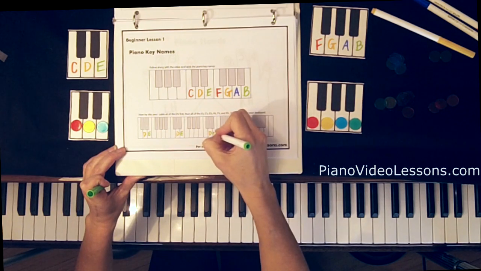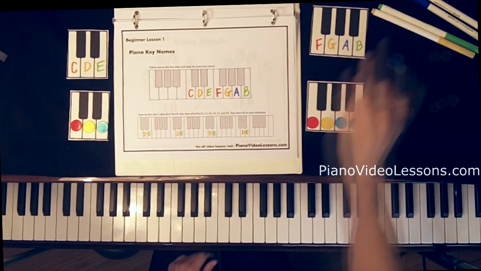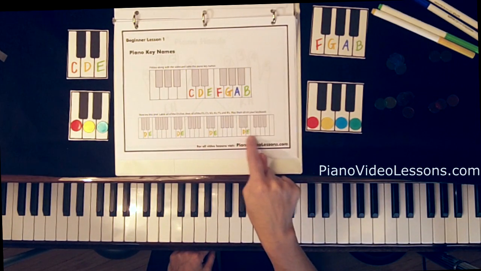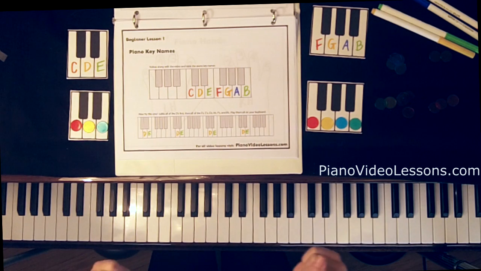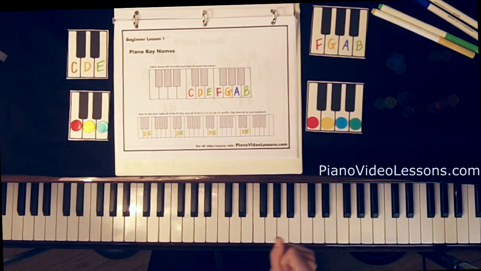Don't just write them in order. Everyone remembers the alphabet, A, B, C, D, E, F, G. What you want to start to do is to think about how these compare to the black keys and how they compare to each other. You want to instantly know. If I say play an A, you just do it. If I say play an F, you just do it. You don't have to think about where, oh, here's C, so where's E and then D. No, I don't want you to do that. I want you just to know instantly what the name of the piano key is.